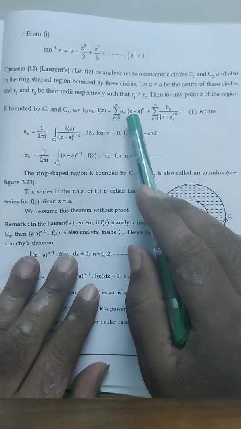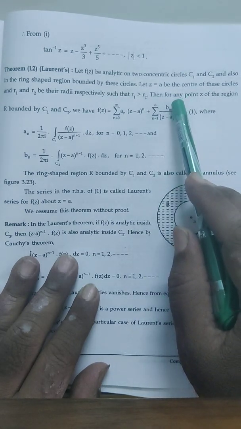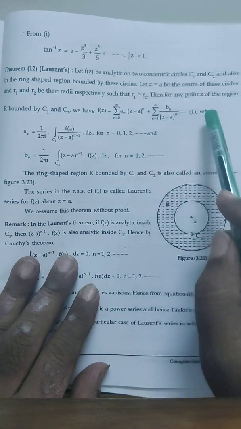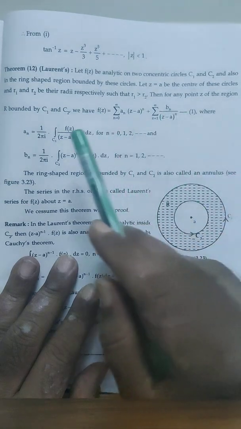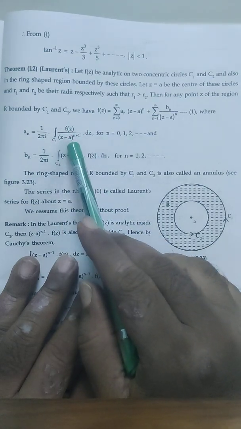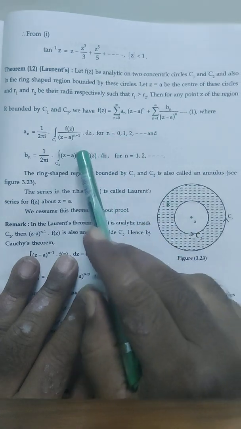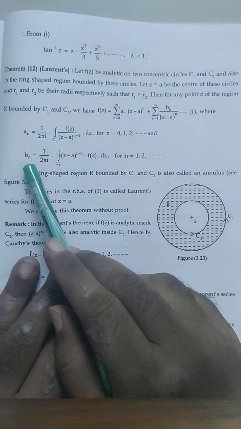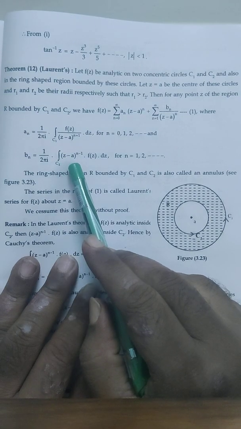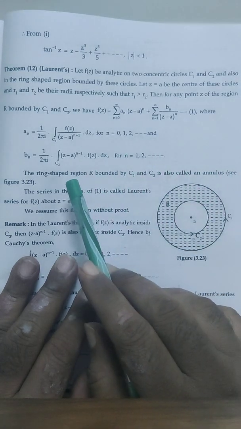a_n (z - a)^n + summation n goes from 1 to infinity b_n / (z - a)^n. Suppose this is equation 1, where a_n = 1/(2πi) integration over C1 of f(z)/(z - a)^(n+1) dz for n = 0, 1, 2, 3 up to infinity, and b_n = 1/(2πi) integration over C2 of (z - a)^(n-1) f(z) dz for n goes from 1 to infinity.